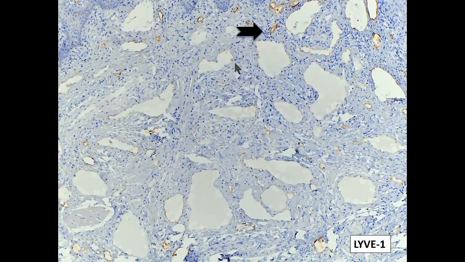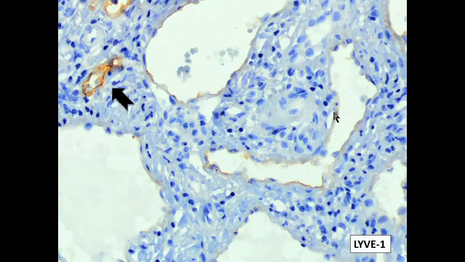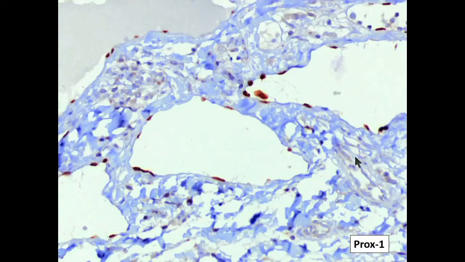So when we apply LYVE-1 in this study, you can easily identify the capillary-size, smaller ones strongly expressing LYVE-1. But you can actually detect a little bit of LYVE-1 expression in the larger ectatic vessels as well. So here's a higher power magnification. It's not very strong, but you can still see a very nice, very thin, delicate highlight of it. And this is in contrast to the capillary-size lymphatics. And of course, when we apply PROX1, as you all know, it's a transcription factor. It specifically highlights the endothelial cells.